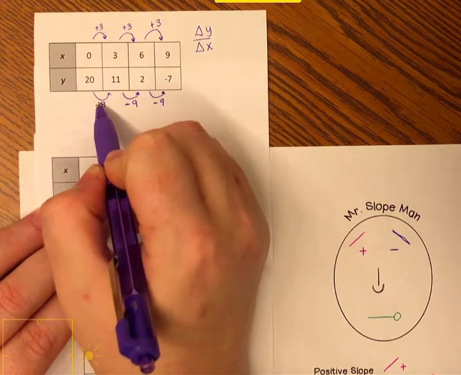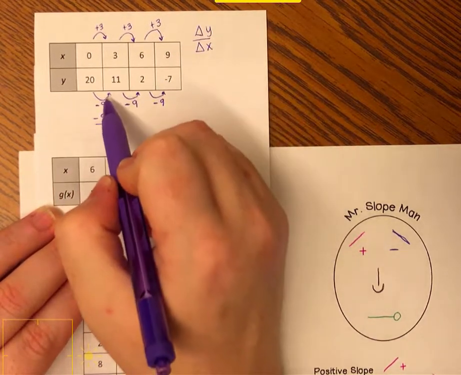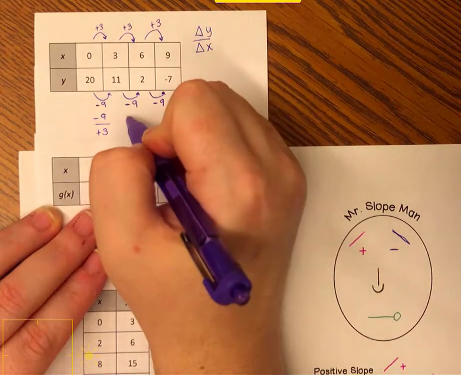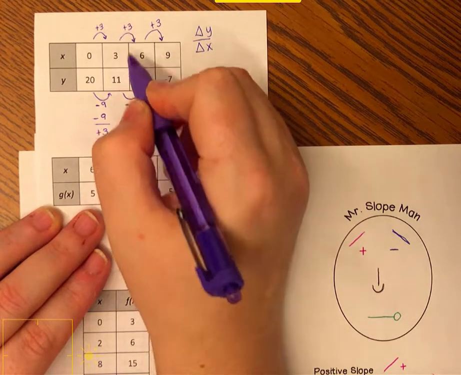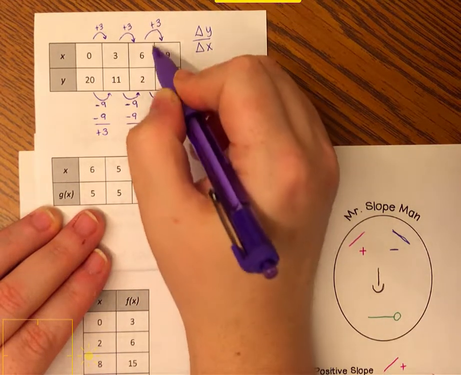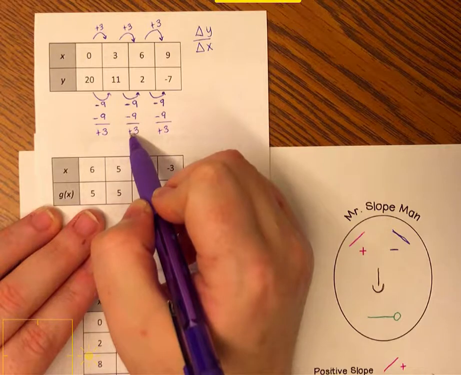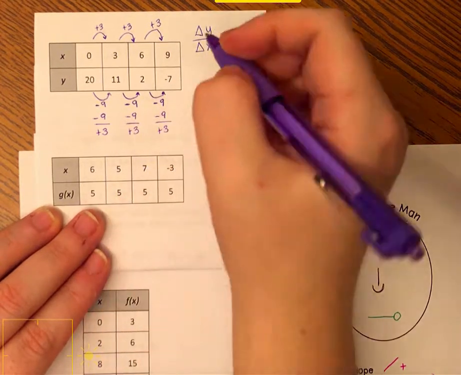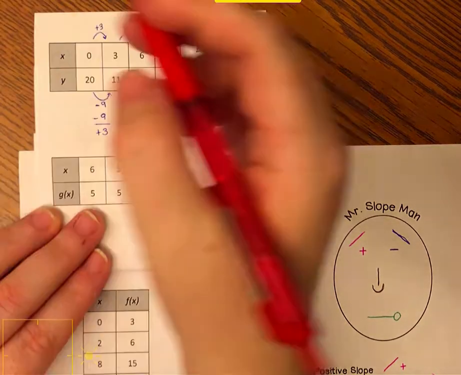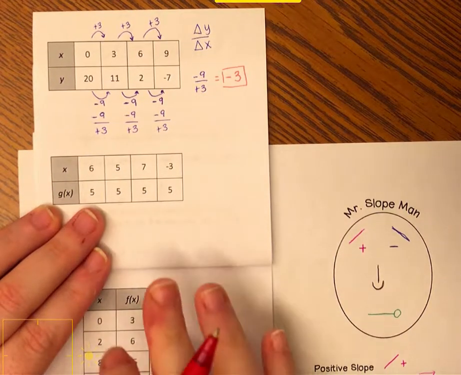So the y's for this set right here, this is negative 9 over, because that is a delta y, over the change in x, which was that positive 3. This set would be the change in y is negative 9 divided by the change in x is positive 3. And then we also have this set of change in y is negative 9 over the change in x is positive 3. Negative 9 divided by 3, negative 9 divided by 3, negative 9 divided by 3. All of these are the same, so we have negative 9 divided by a positive 3 is equal to a negative 3. So our slope is negative 3. Our rate of change is negative 3.